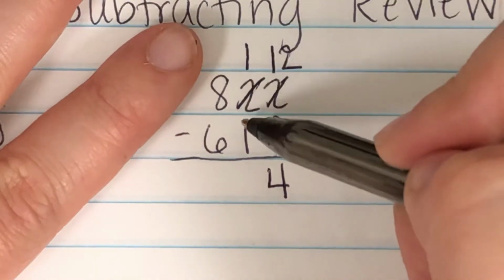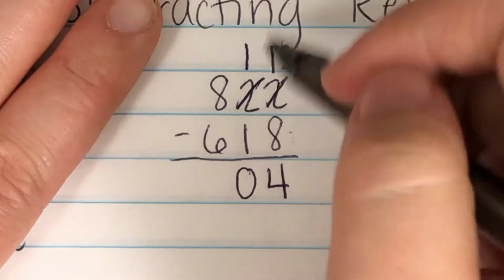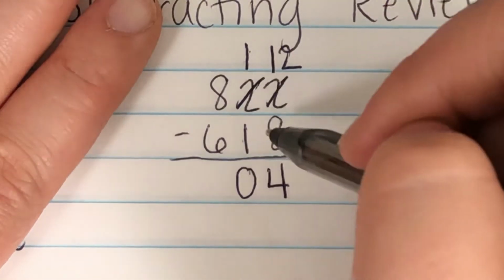Next, I have 1 minus 1. Numbers the same, 0 is the game. So 1 minus 1 is just 0. I do not need to regroup there because they are the exact same. I can subtract those two numbers.